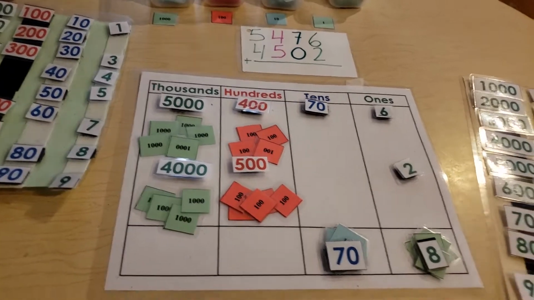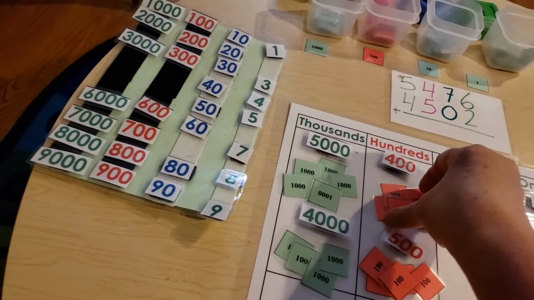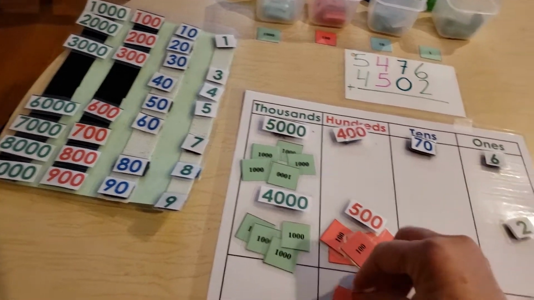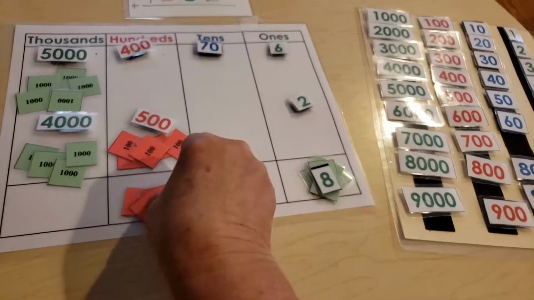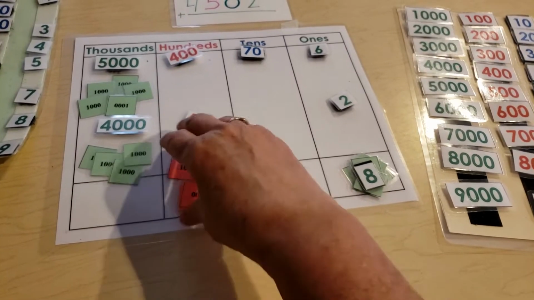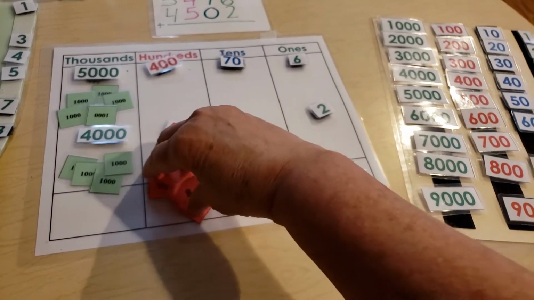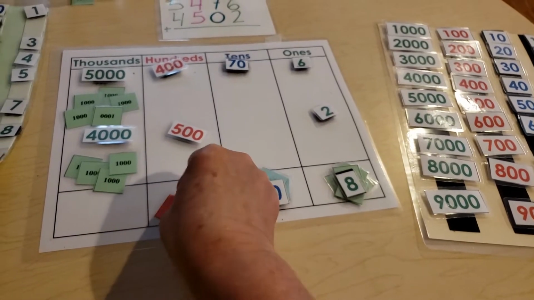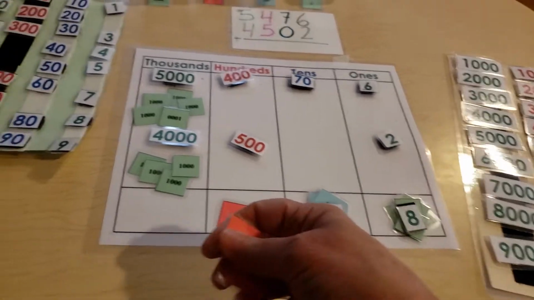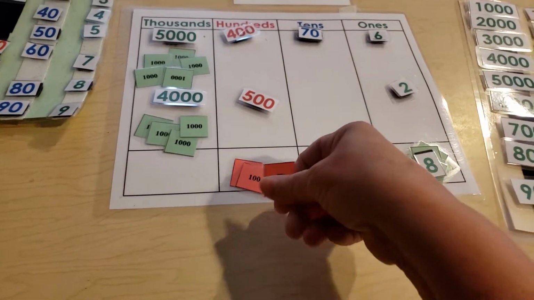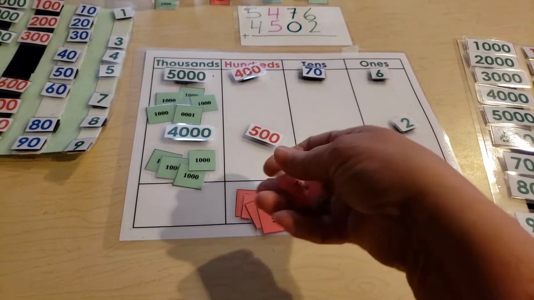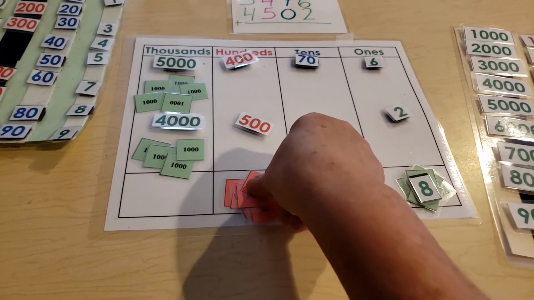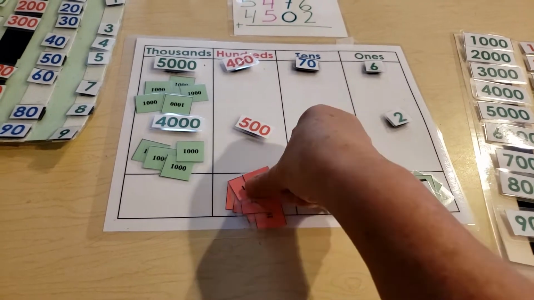And now we're at our red 100 squares. So I'm going to take the 4 from the top position, and then the 5 from our bottom position, and move all of them down. I am now going to count all of them to see what number, red number, we're going to need there. Here's 1, 2, 3, 4, 5, 6, 7, 8, and 9. So I come over here and get 900.